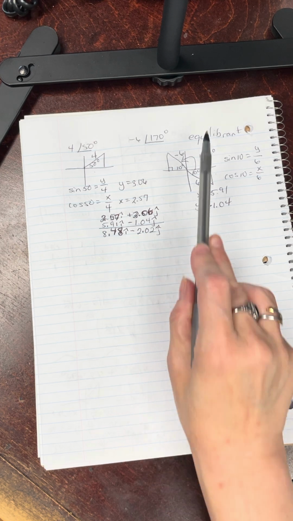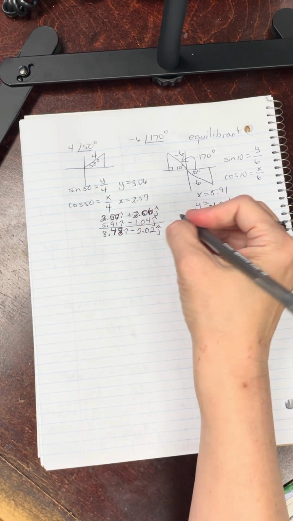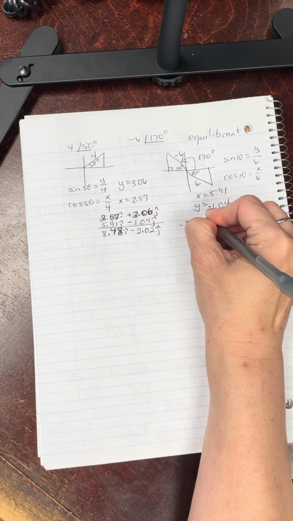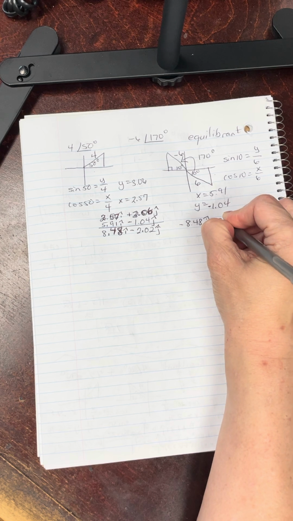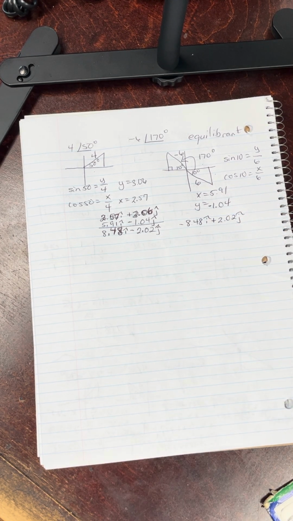So at this point, I would probably change it to equilibrant, which means I'm actually doing negative 8.48i plus 2.02j. That's the equilibrant where I've changed both the signs.